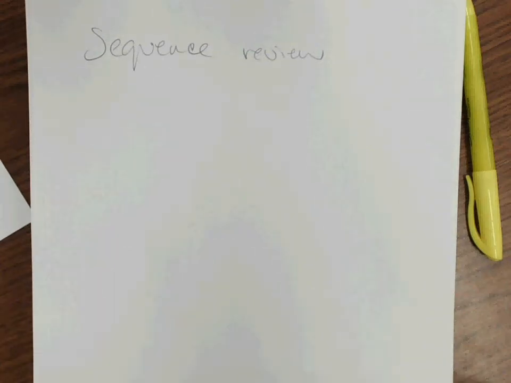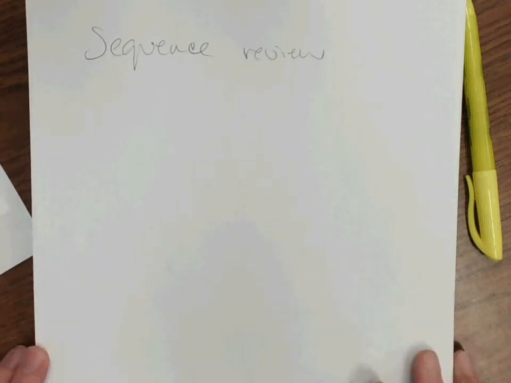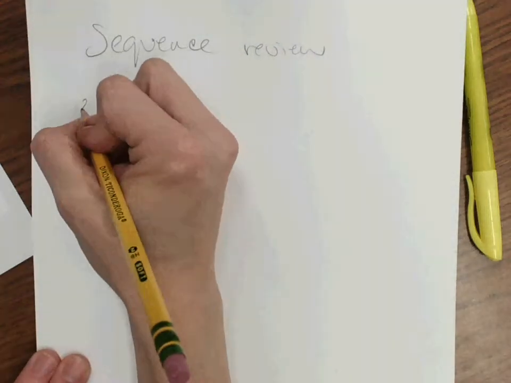All right, we are going to be looking at sequences again today. We've looked at sequences before. It's not anything that you haven't seen. So what we're going to do is look at a few examples, remember how notation works, and remember how to do an explicit and a recursive formula. I'm going to start with a pretty simple one to start.